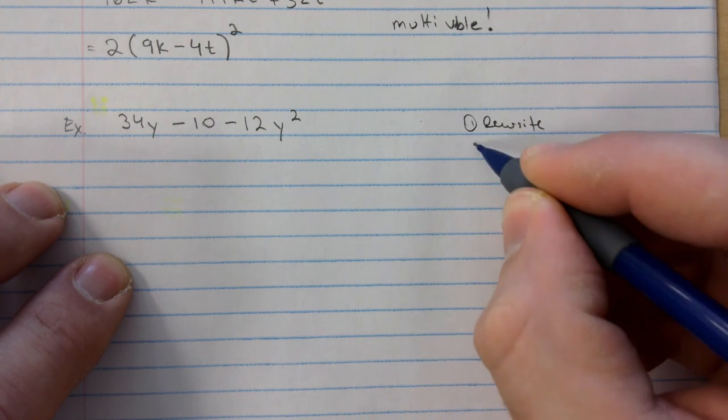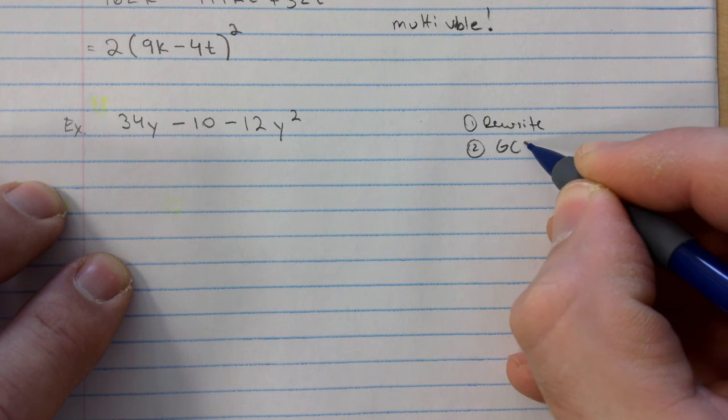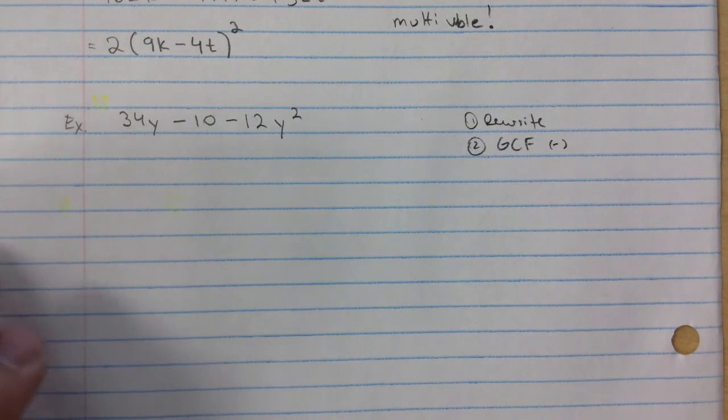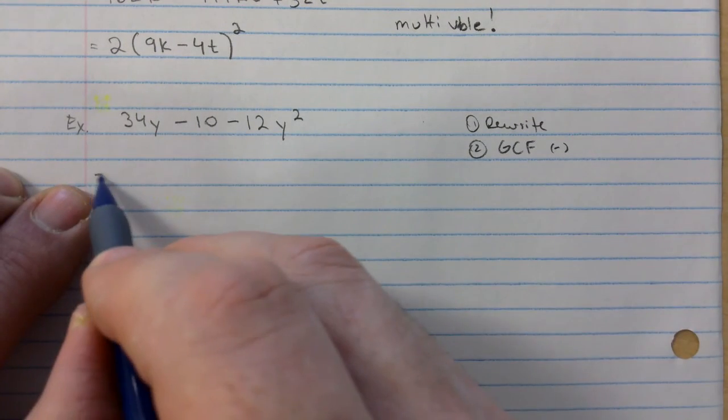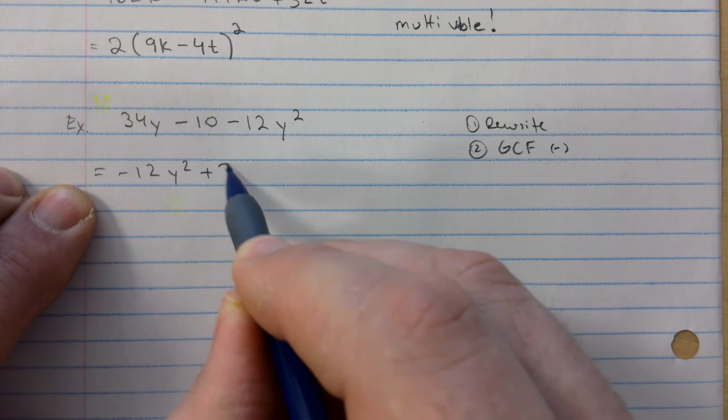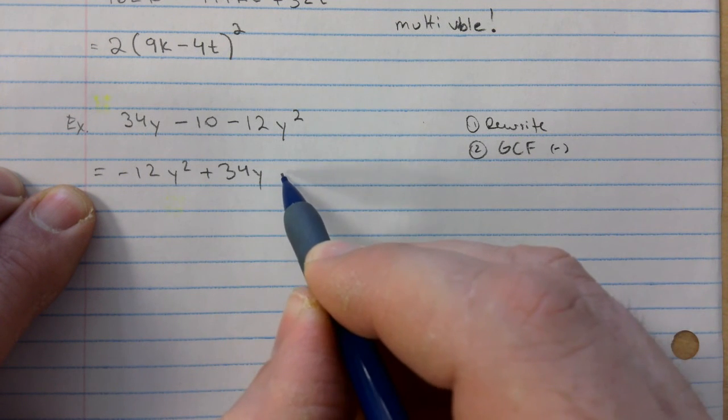Rewrite. GCF and/or negative, right? That's going to be my first step here. Negative 12y squared plus 34y minus 10.